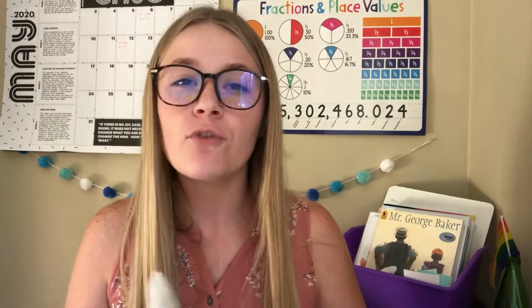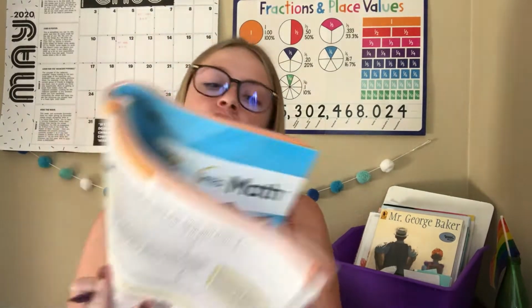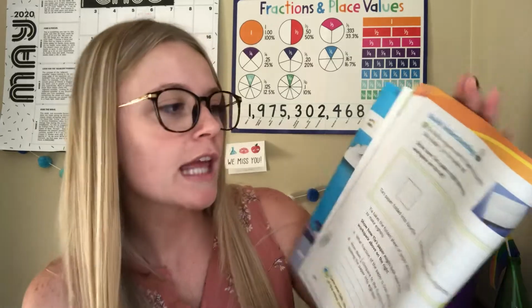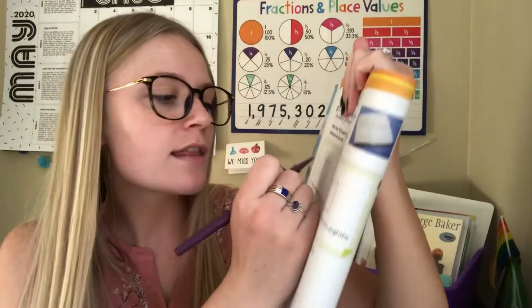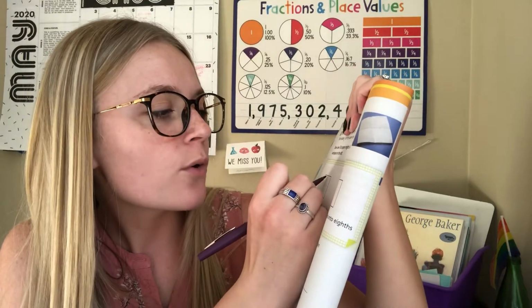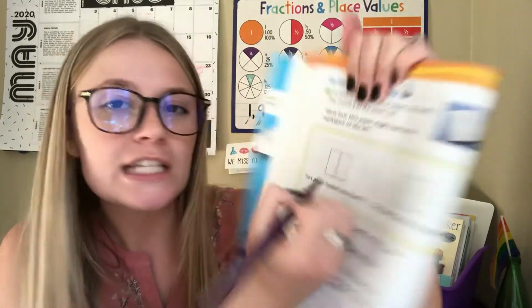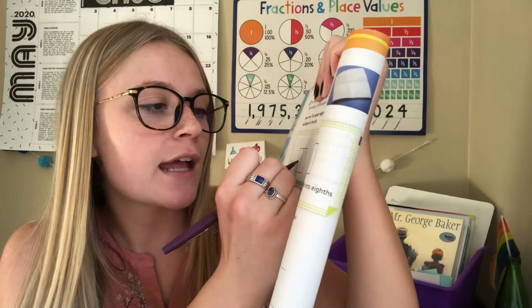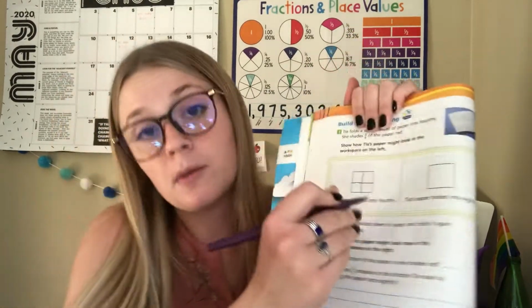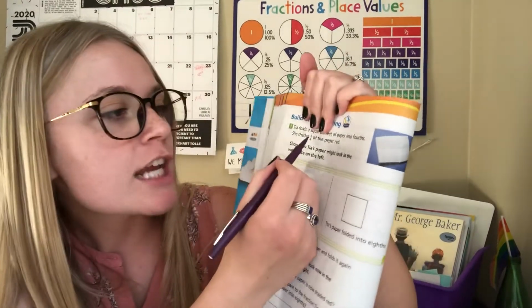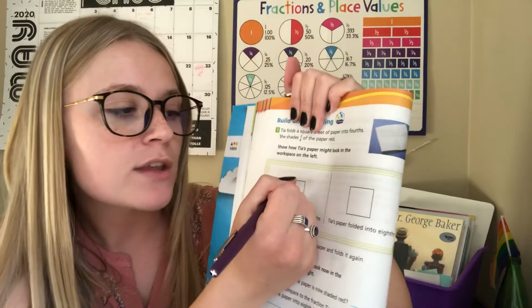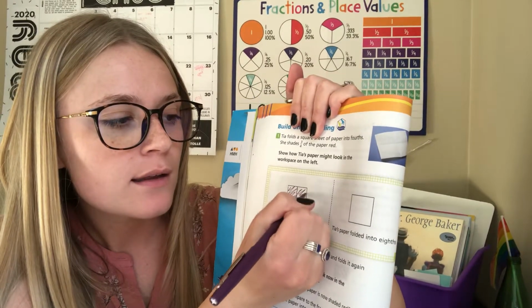It says, Tia folds a square sheet of paper in 2/4. She shades 3/4 of the paper red. Show how Tia's paper might look in the workspace on the left. So here's my workspace. I'm using the one on the left. She folded it into 4ths. So she folded it in half and then in half again. Would probably be the easiest way to fold it, but there's other ways to fold it as well. And then she shades 3/4 of the paper red. So that's 3 parts that are red.